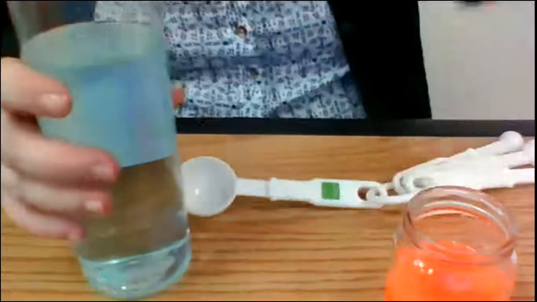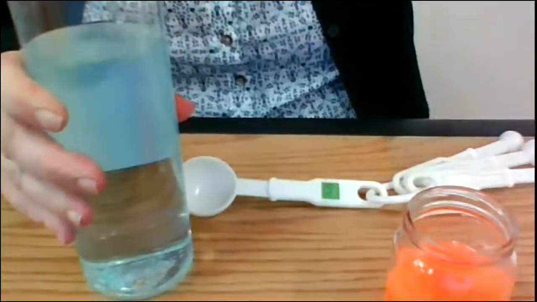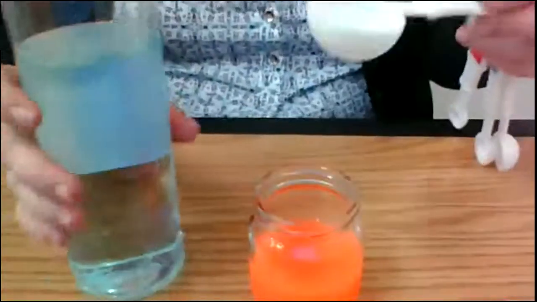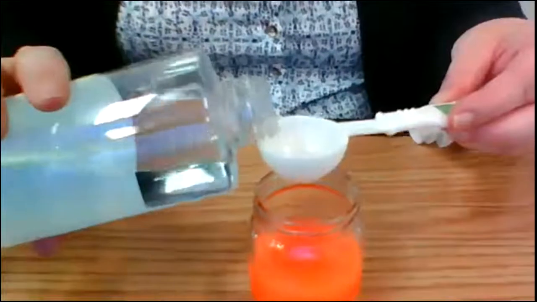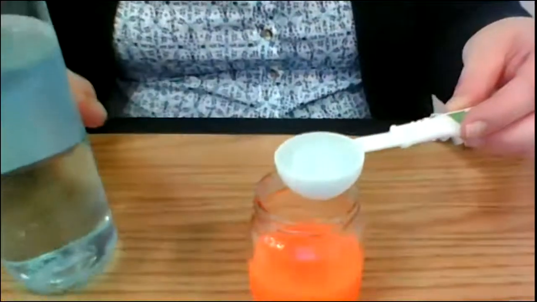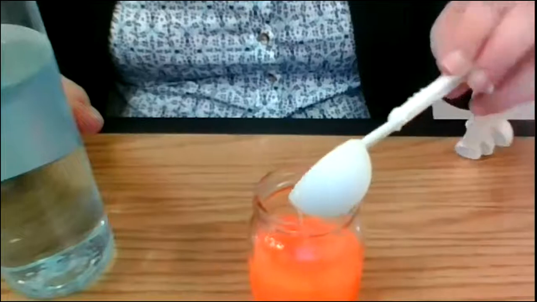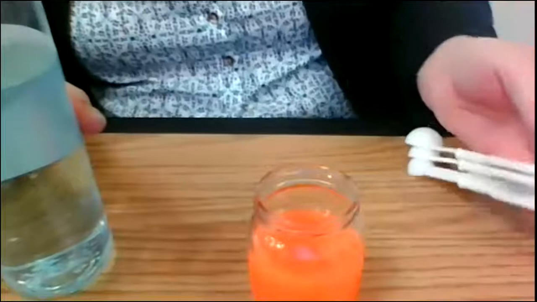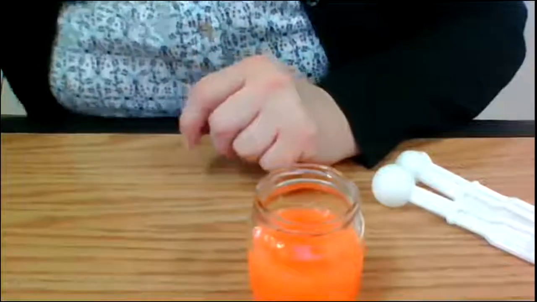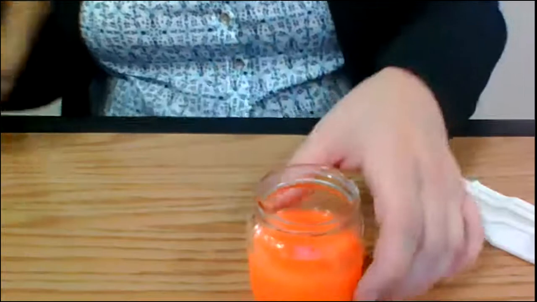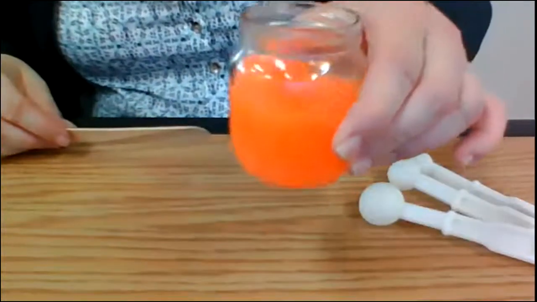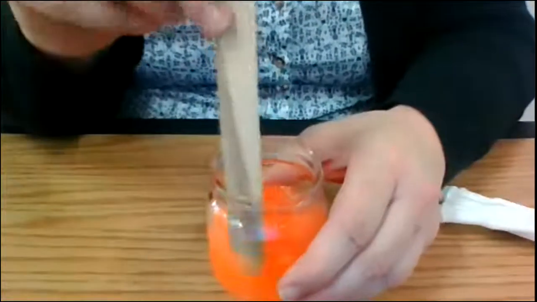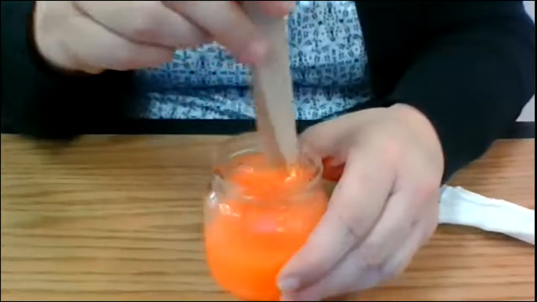So we're going to take our other chemical today. This is our sodium tetraborate. And we're going to fill our 1 tablespoon with this. Very carefully, we're going to pour that in. Now, you can see both of those are in the jar. We're going to take our stir stick and we're going to put it in here. We're going to mix it up.